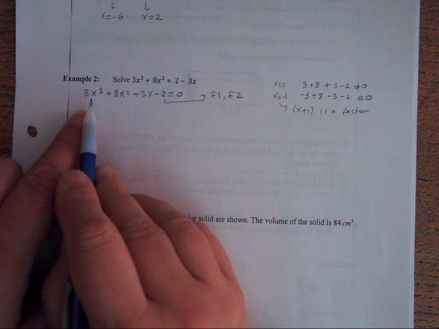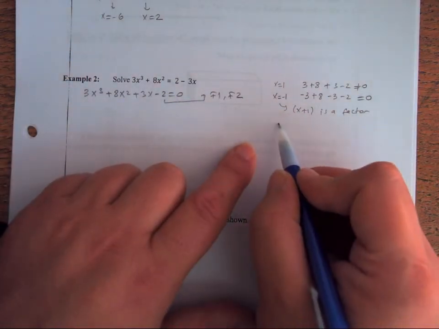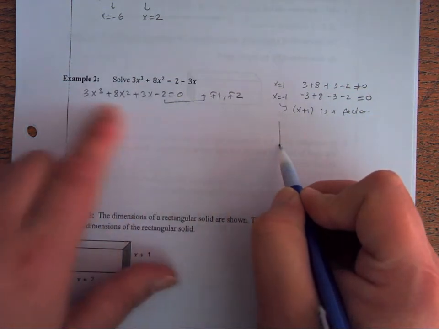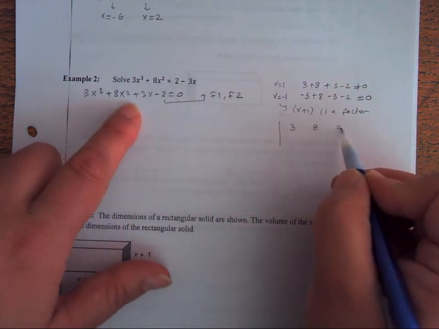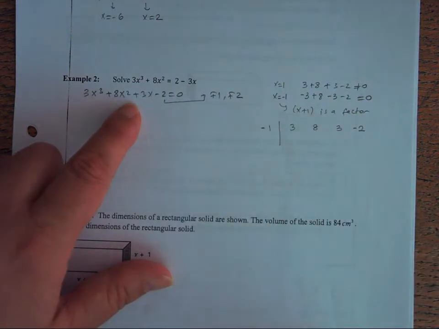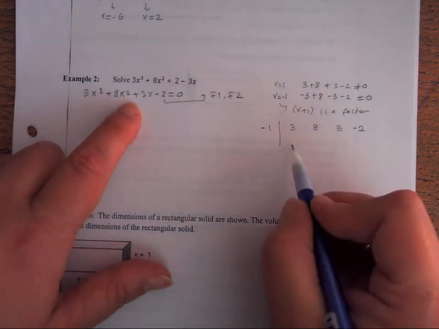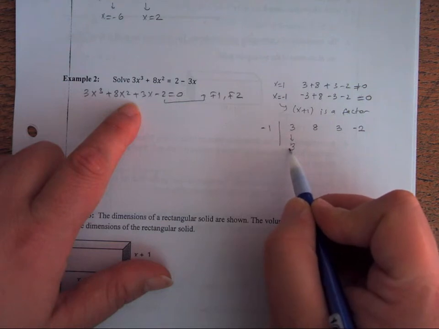Now we're going to divide this polynomial by x plus 1. So I'm going to use synthetic division. 3, 8, 3, negative 2. So we divide this by x plus 1. So negative 1 goes to the left. Okay, so we pull the first number down as it is.